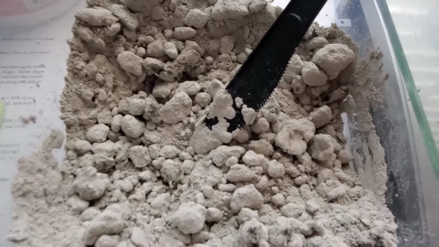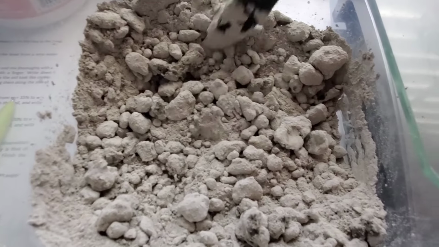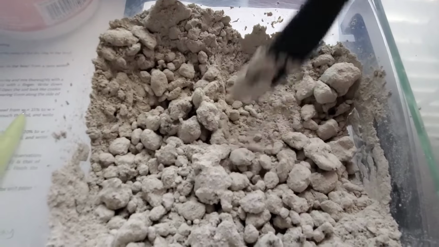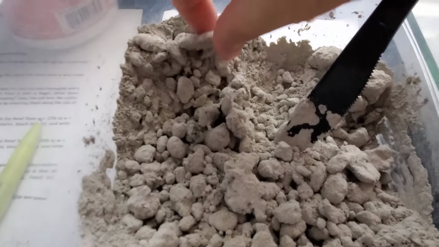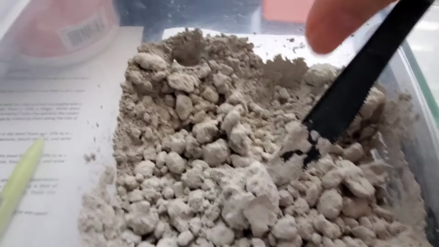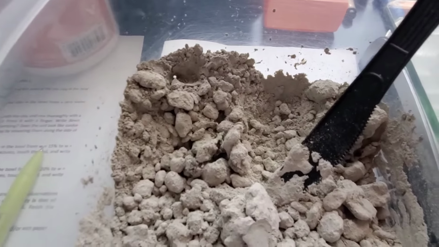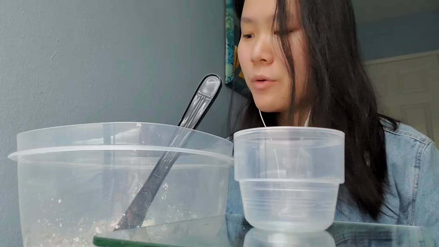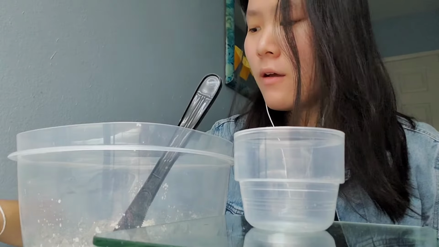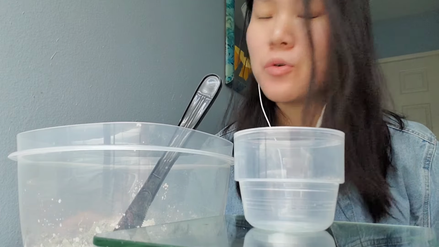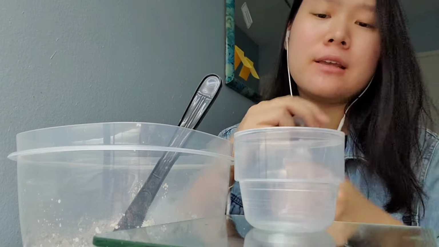And then you can see after we add more water, this one has less powder and more dough powder, look like dough powder. Okay, and then we will add more water from water content 20% to water content 25%.